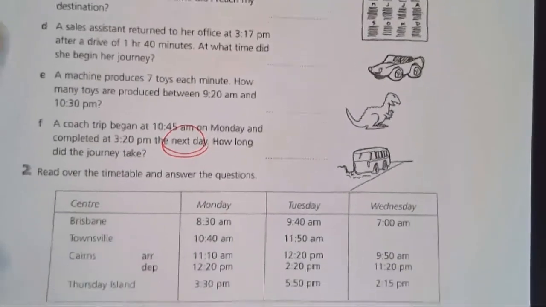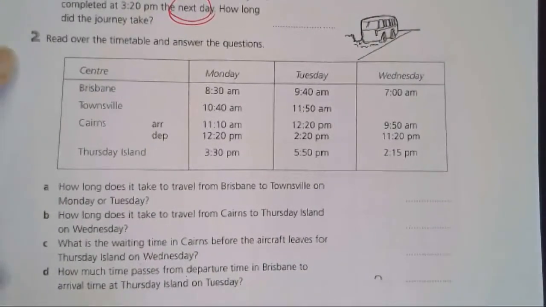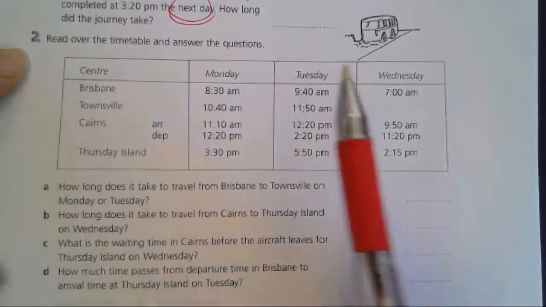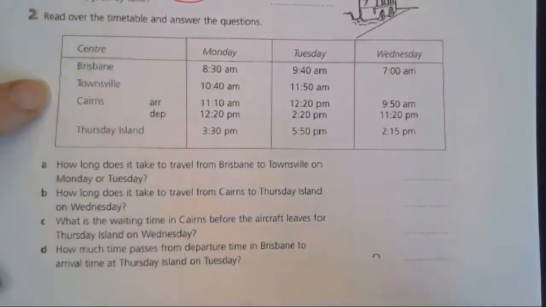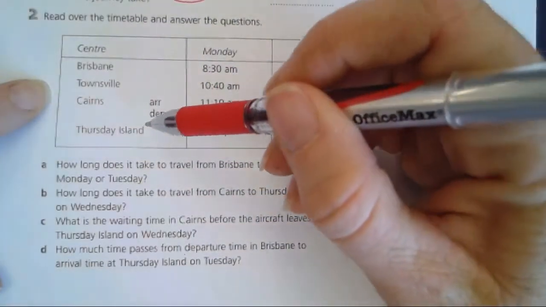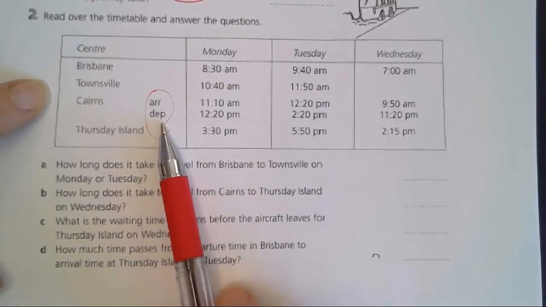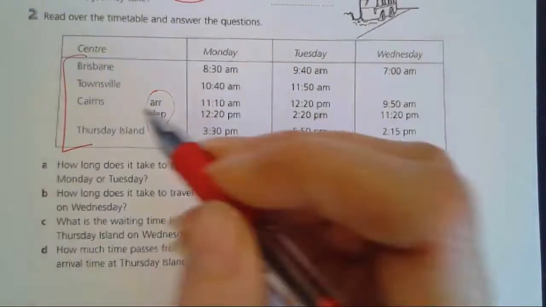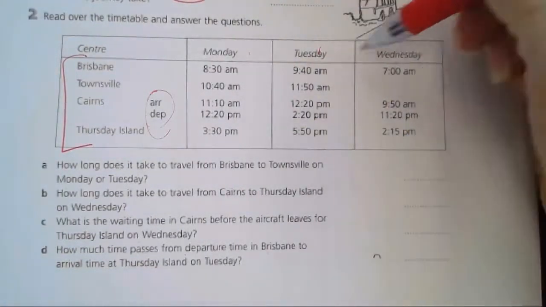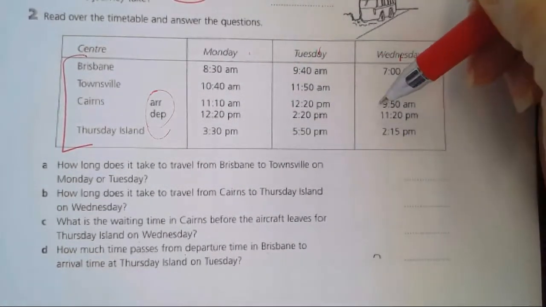Okay, timetable questions. It says read over the timetable and answer the questions. So this is a timetable to do with transport of some sort, because I can see that it says ARR for arrive and DEP for depart. It's got different towns down here, and then it's got Monday, Tuesday, Wednesday. It also is in 12-hour time, AM and PM.